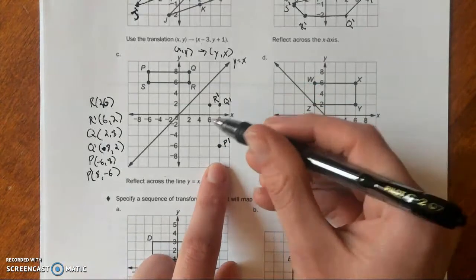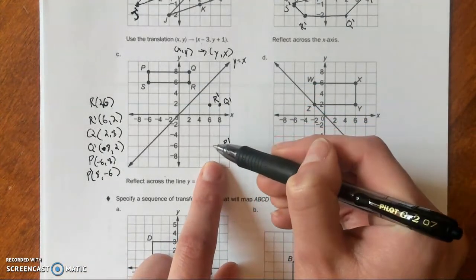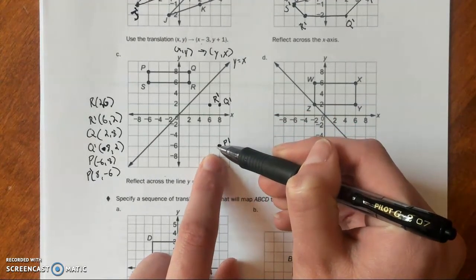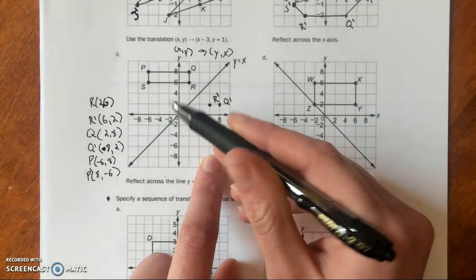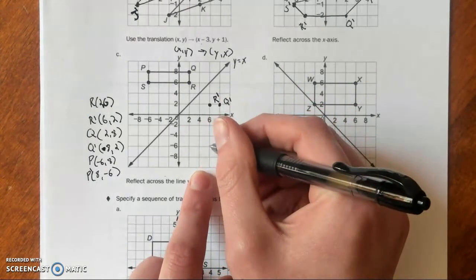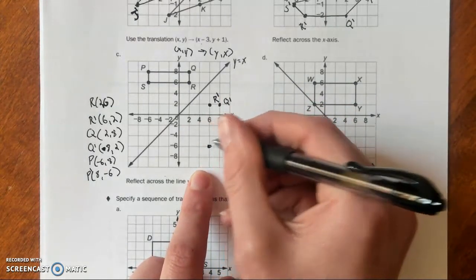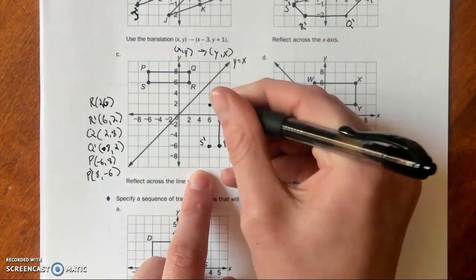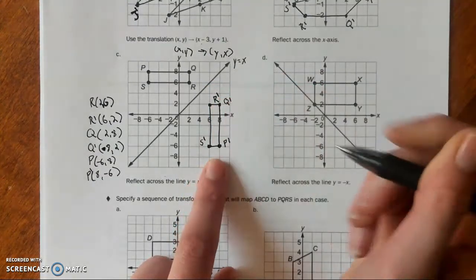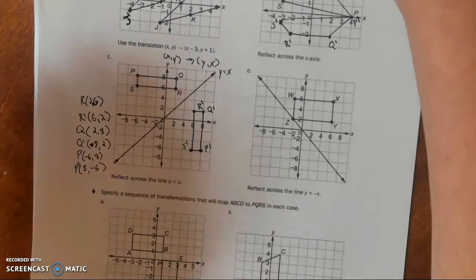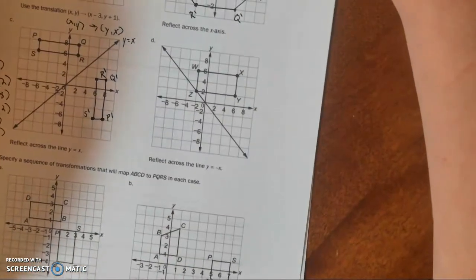And I know that this is a rectangle, and I know that the length of this rectangle is 1 box. So you already know that the coordinate for S prime is going to be right here. S prime. Connect your dots. There we go. Okay, moving on to D.